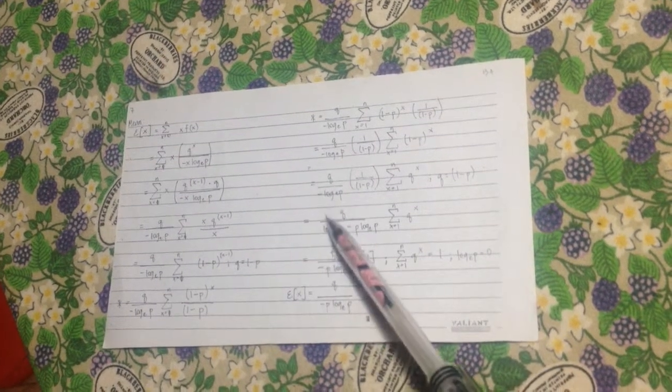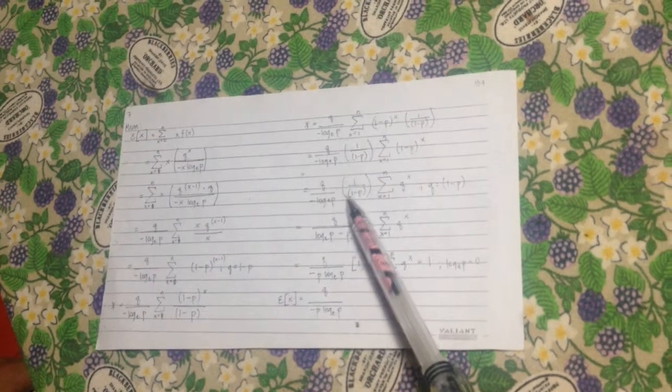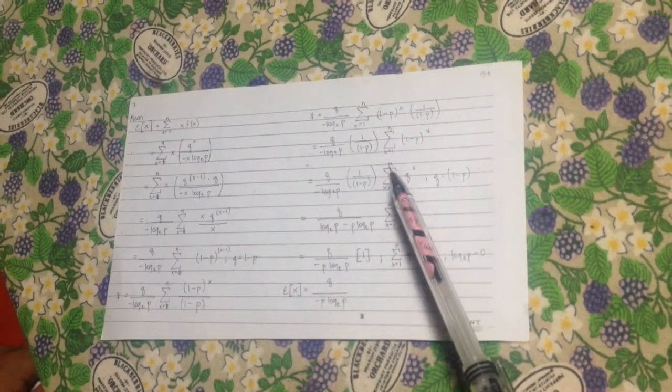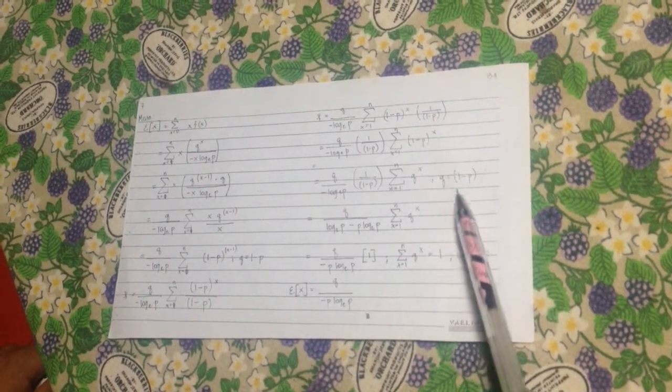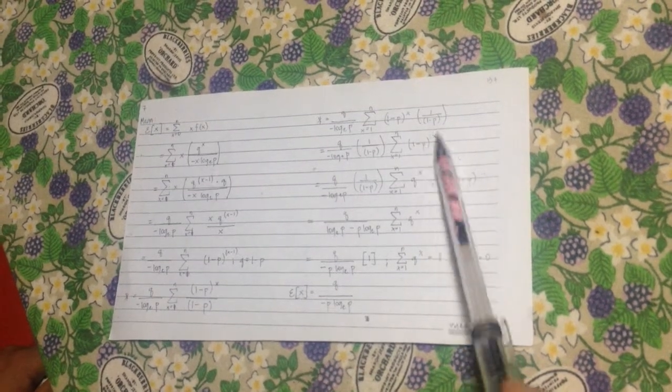So it is equal to q over negative log of p sub e times 1 over 1 minus p times the summation of q raised to x, where q is equal to 1 minus p.